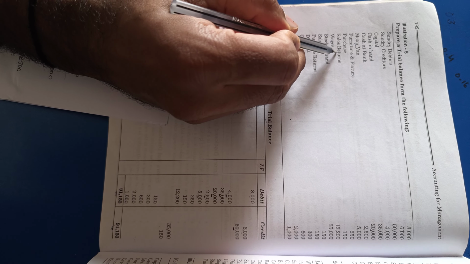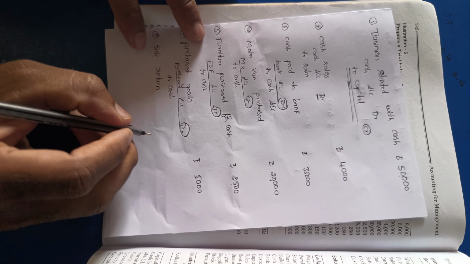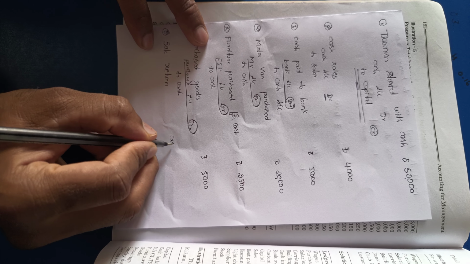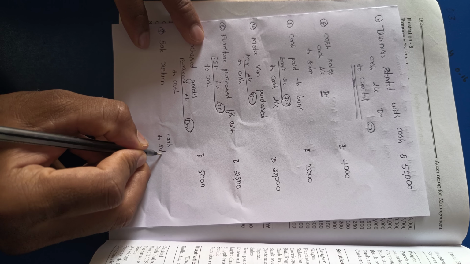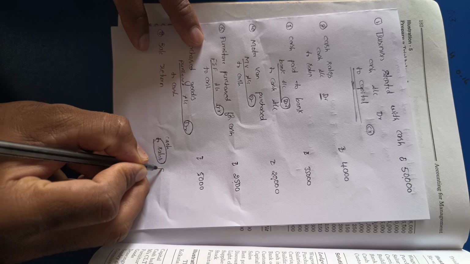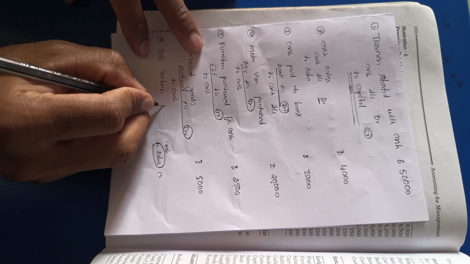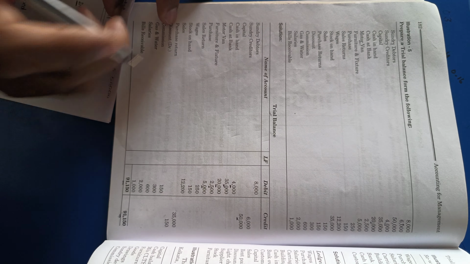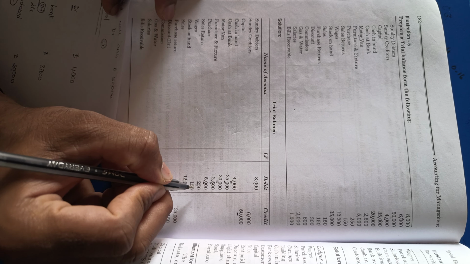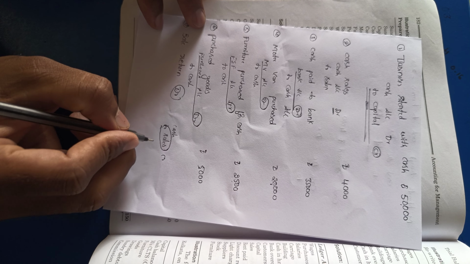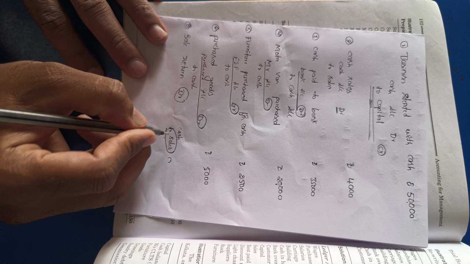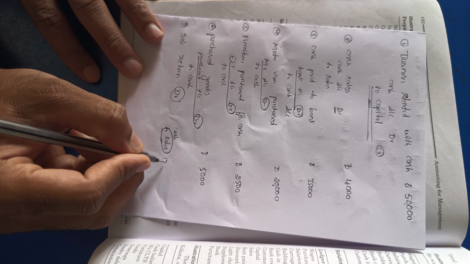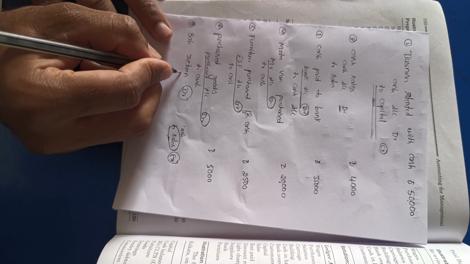Next, sales return. So if any sales happens, it is cash account debit to sales account. If sales is credited, then sales return is debited, that is vice versa. You can see here sales return, it is debited 250. I gave an example. Sales would always be credited, but sales return is always debited, that is understood.